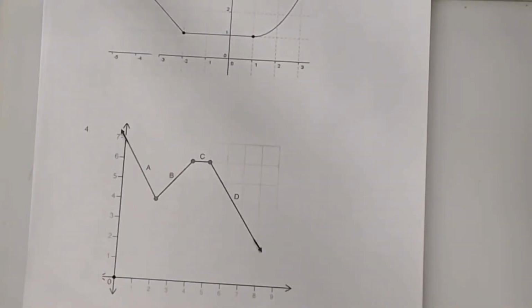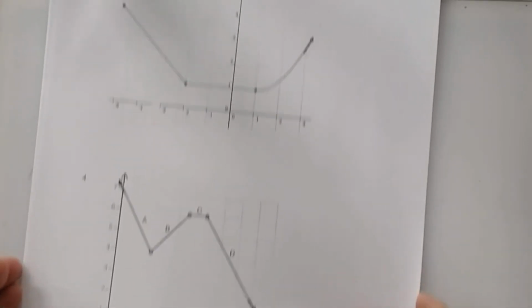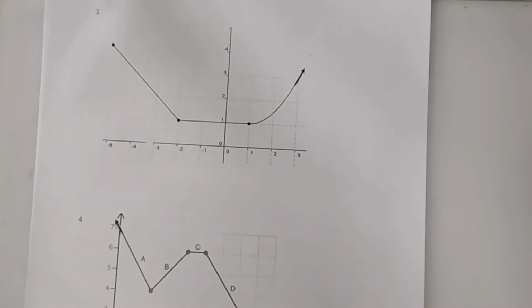Invest in, y'all, you need maybe 5 colors. Just go to the dollar store, get a dollar box.